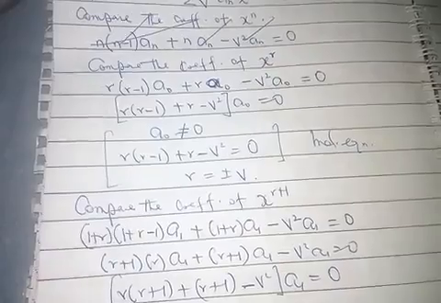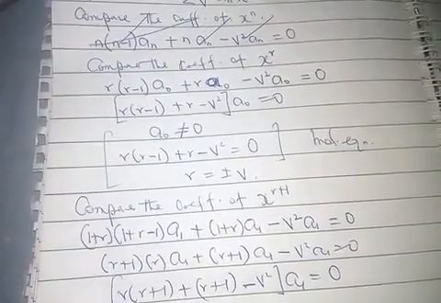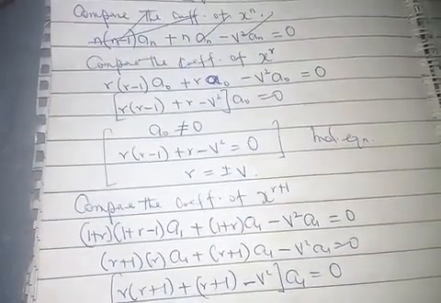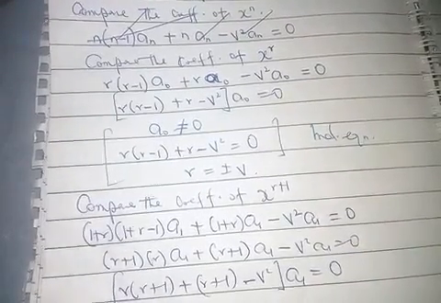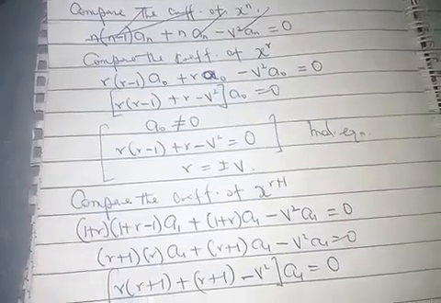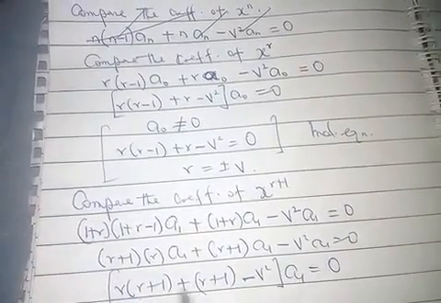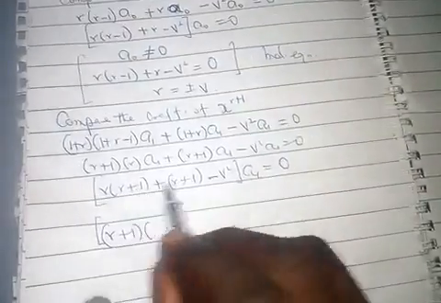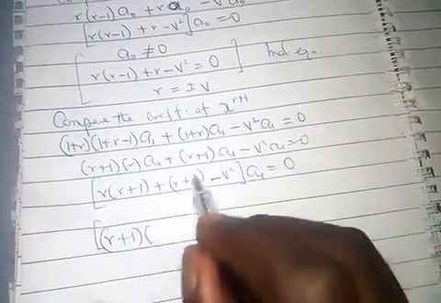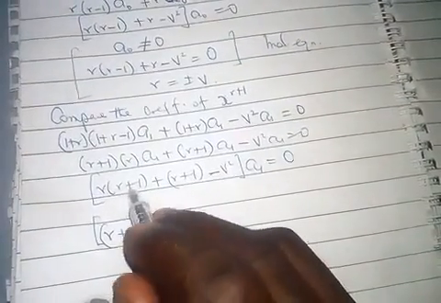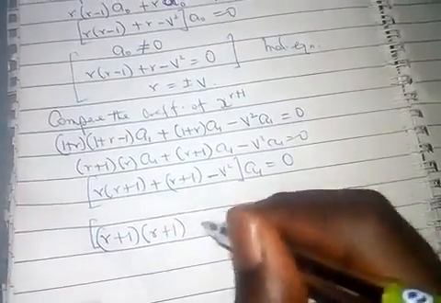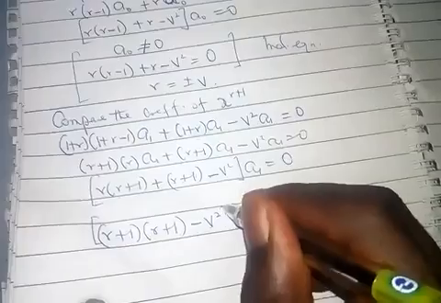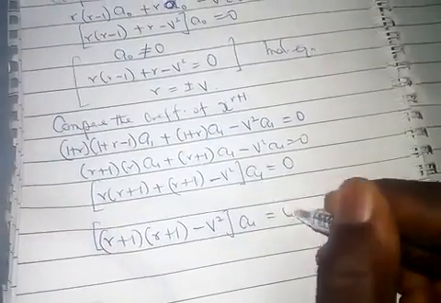Let's continue. If you factor r plus 1, you have (r plus 1)(r plus 1), cancel, you have (r plus 1)² minus v², times a_1 equal to 0.